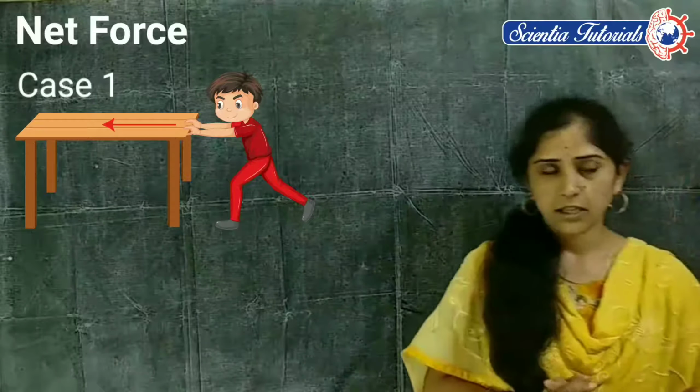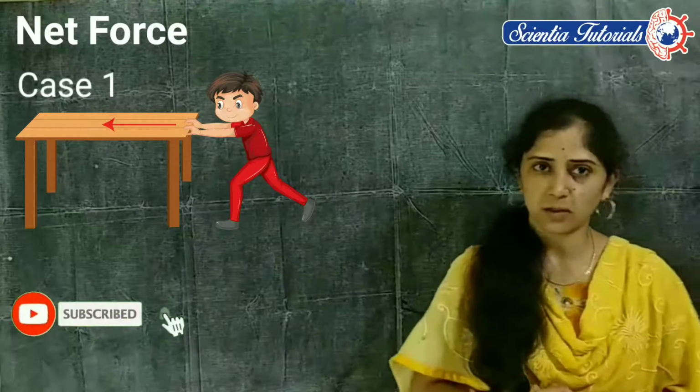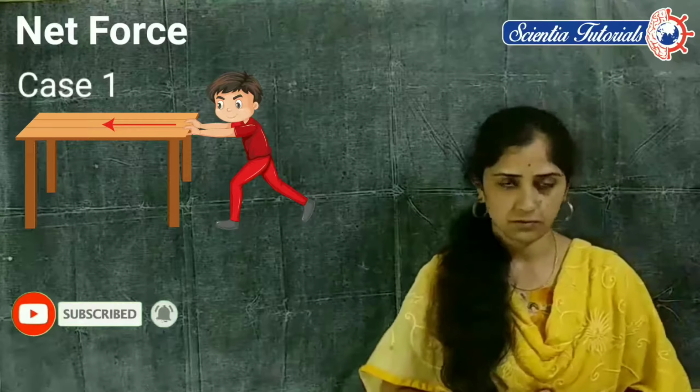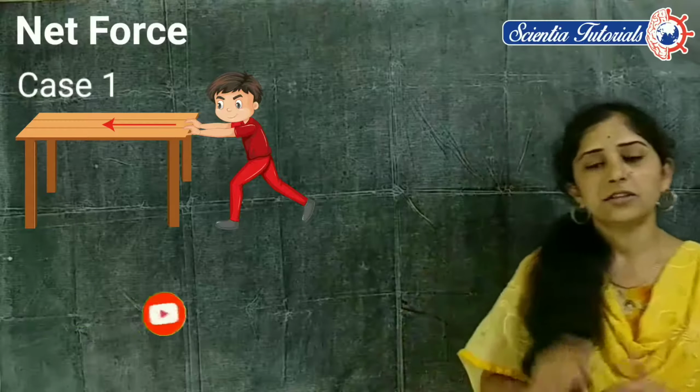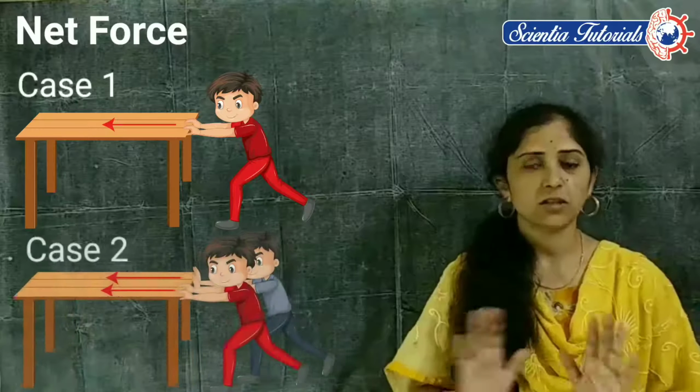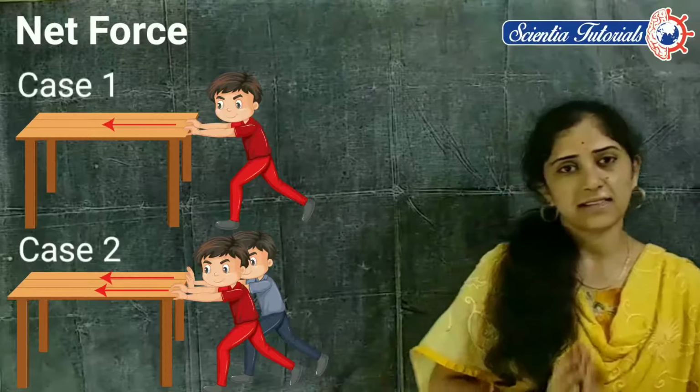So students, suppose you are applying force on a table. If you want to push the table, it is hard to push it only by yourself. If you take the help of your friend and you both push the table, then it is easier.